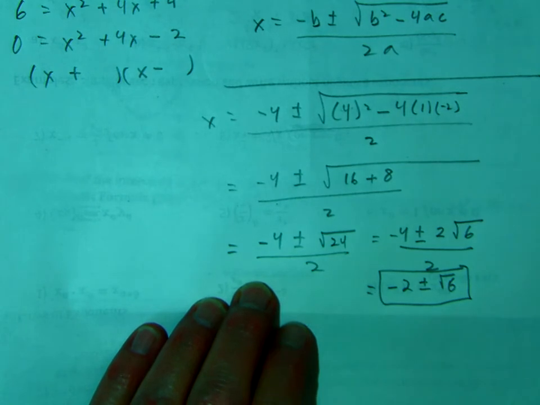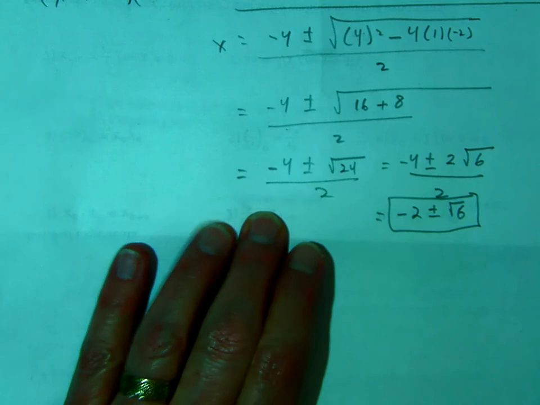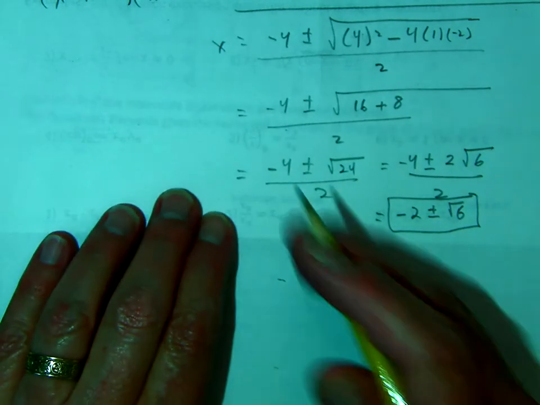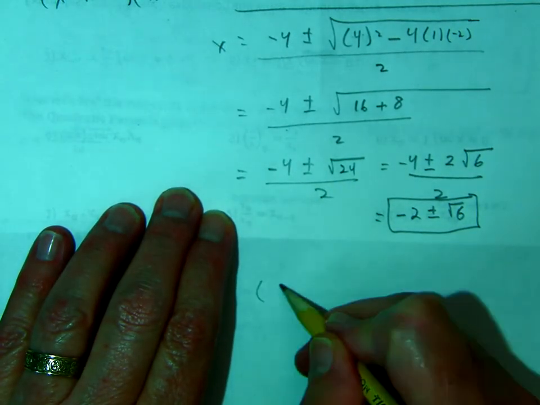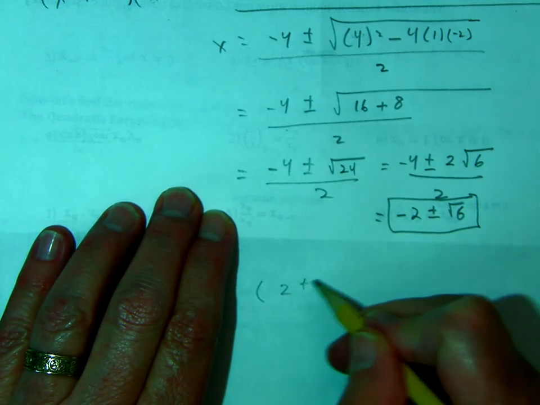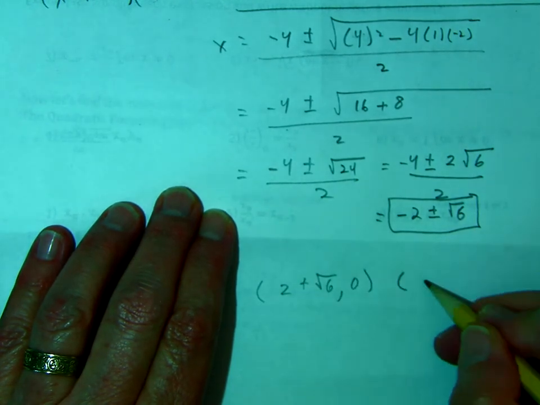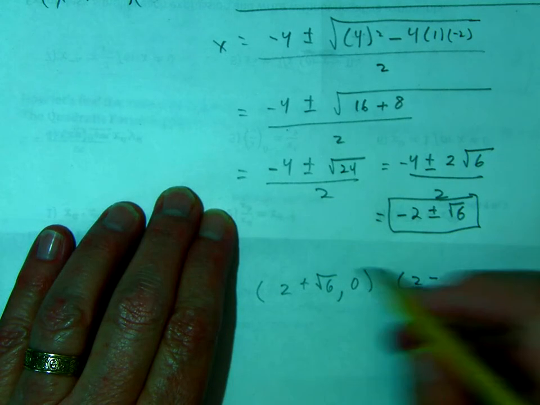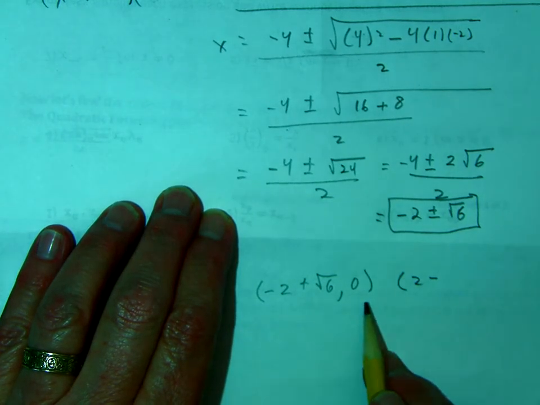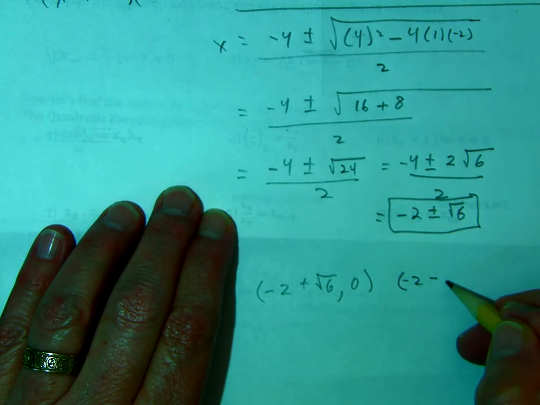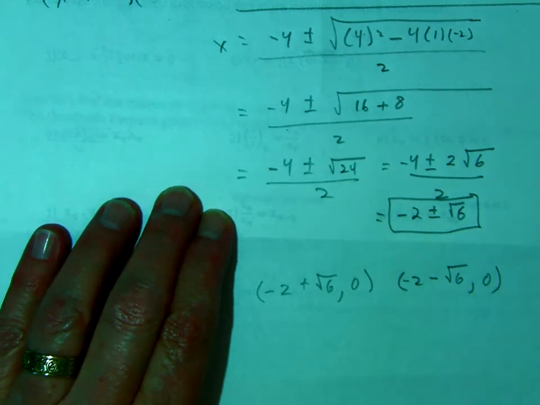So algebraically, we've just found the x-coordinates of the intercepts. So that would be the points negative 2 plus square root of 6, 0, and negative 2 minus the square root of 6, 0.